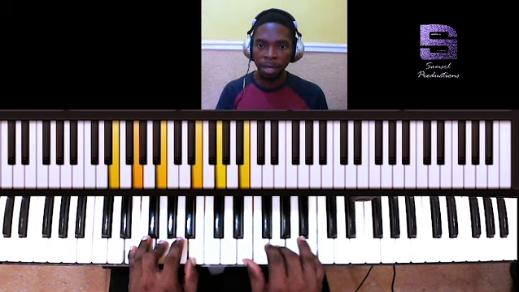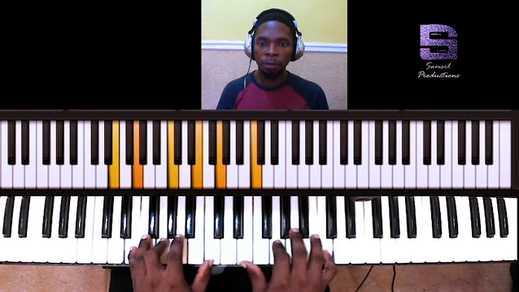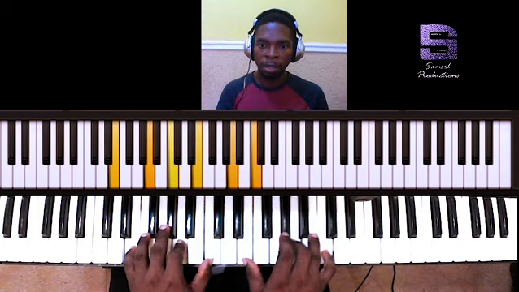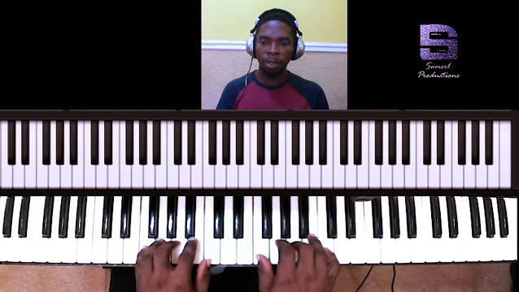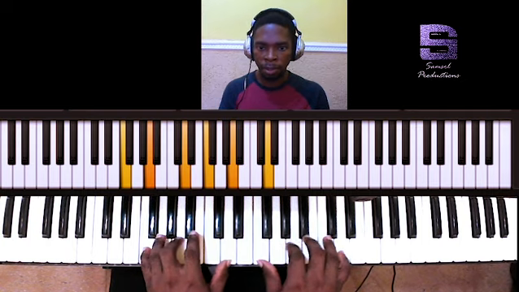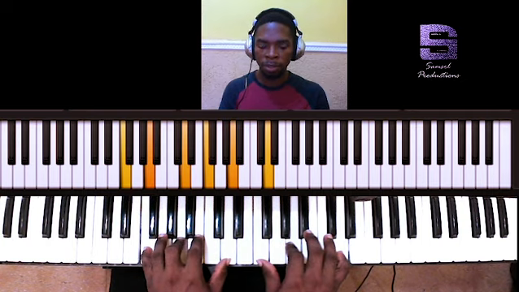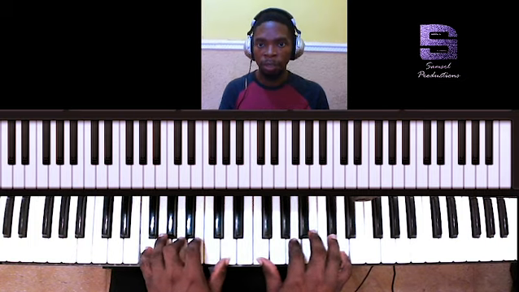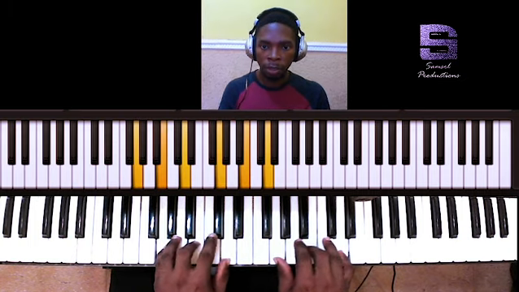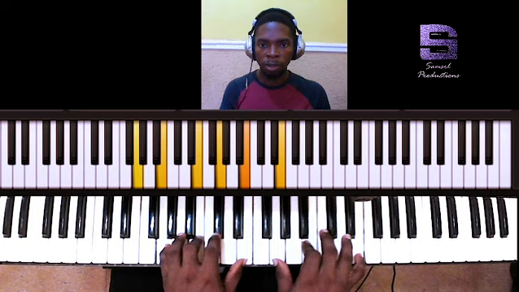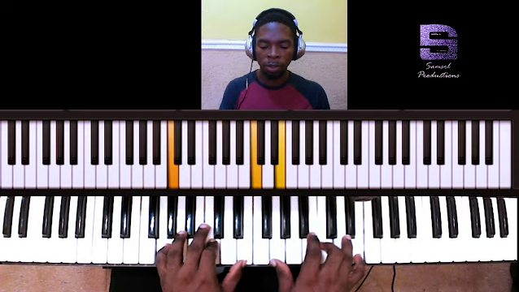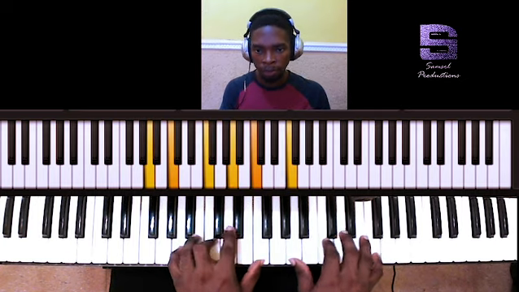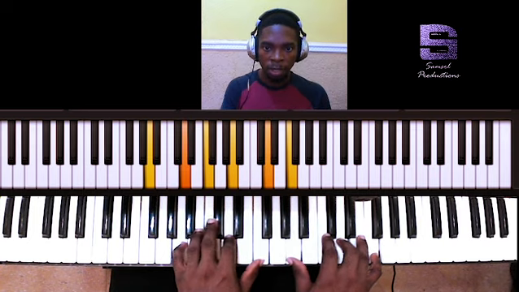Next is E, the key of E, root position, first inversion shape, second inversion shape, key of F, root position, first inversion, second inversion, and so on for the remaining keys.